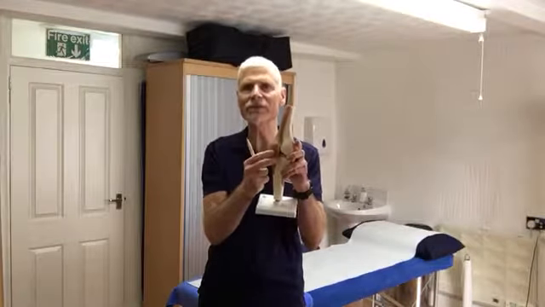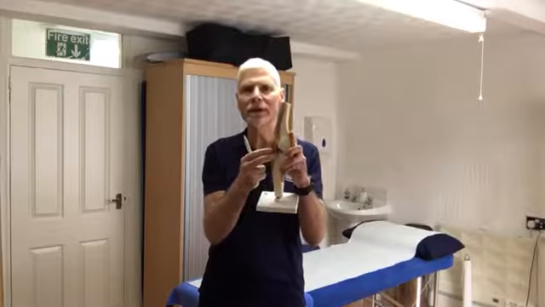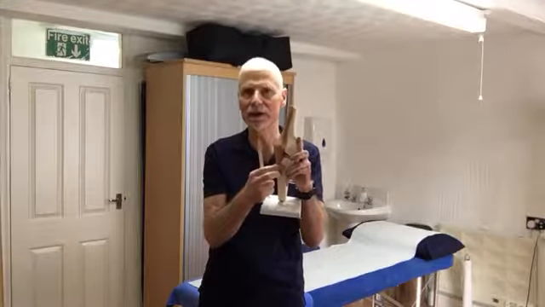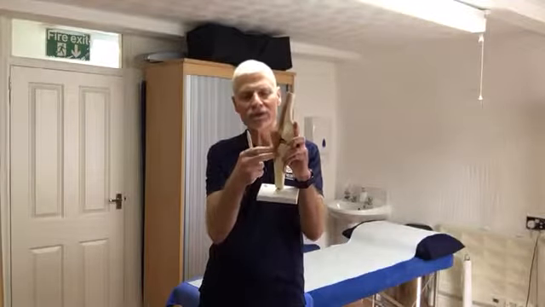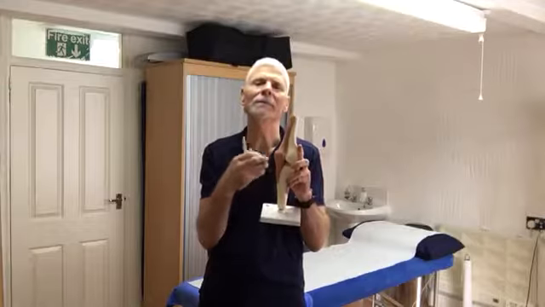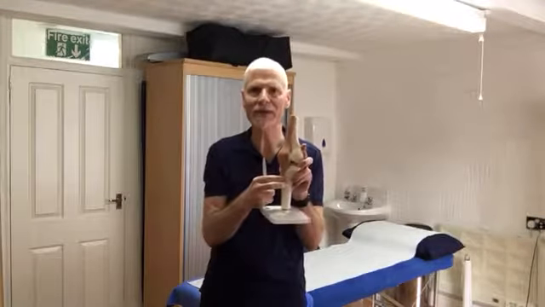So it creates a leverage force so that the force from the quadriceps is magnified, if you like, so that when it feeds into the shin bone, the tibia, it becomes slightly more powerful.